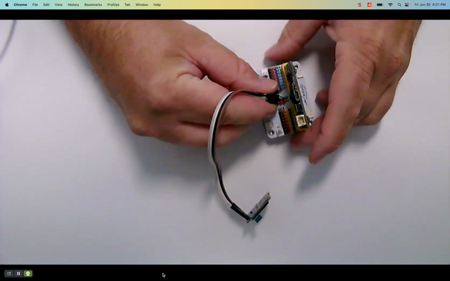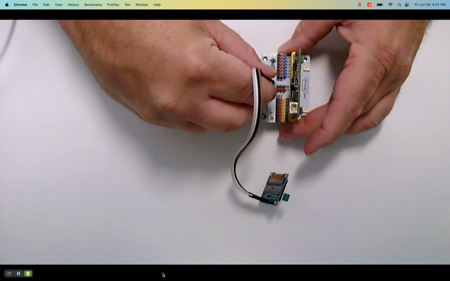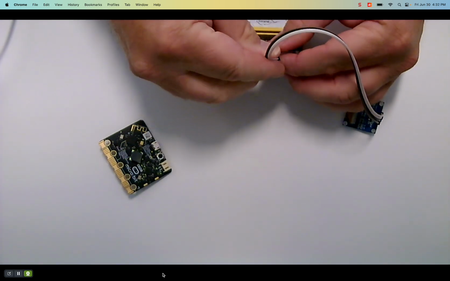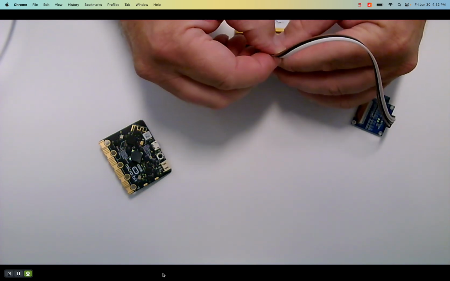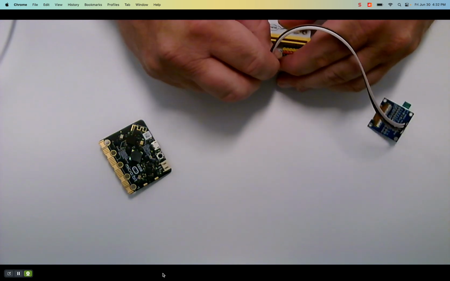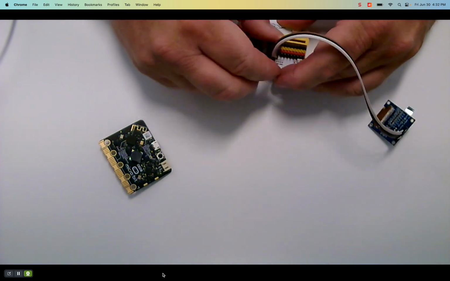So now I'm going to plug these in here. Now they should be just like that, next to each other in that order. But some boards don't do that. I've never figured out why.